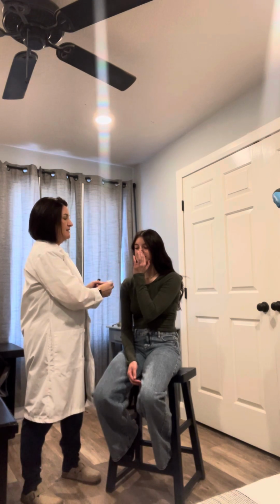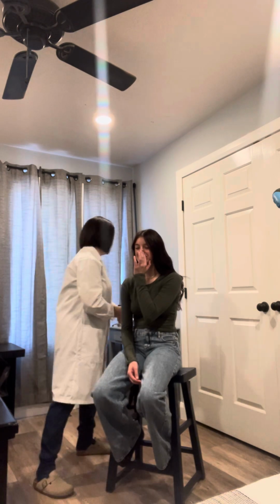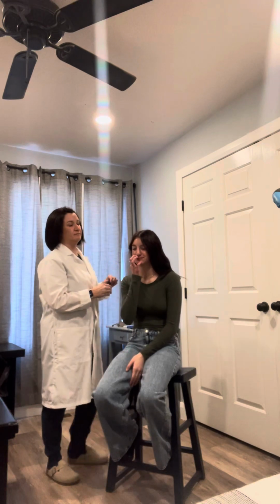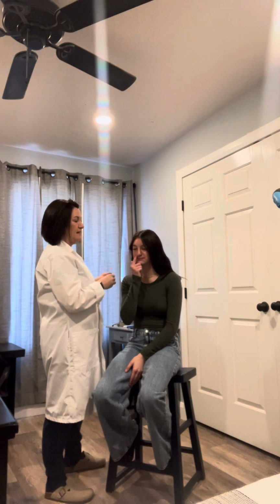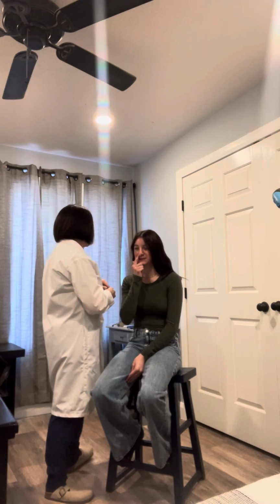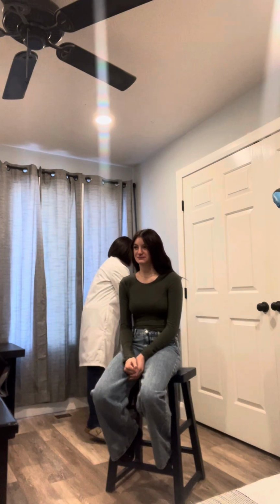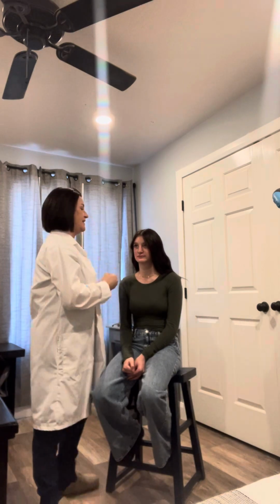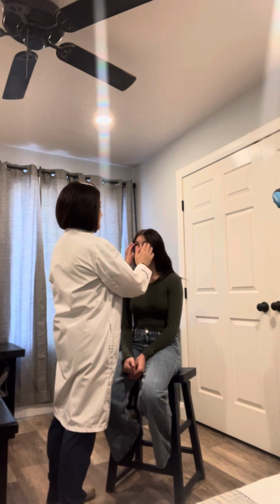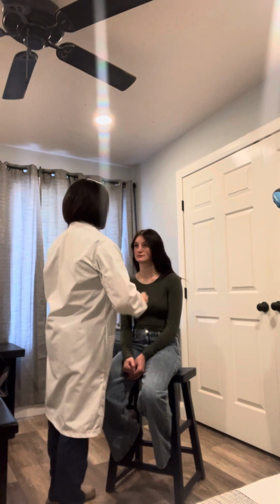What is it? Alcohol. Okay, now the other side. And smell. And what is that? Essential oil. Okay, so nares are patent. I'm also going to palpate the maxillary and frontal sinuses.